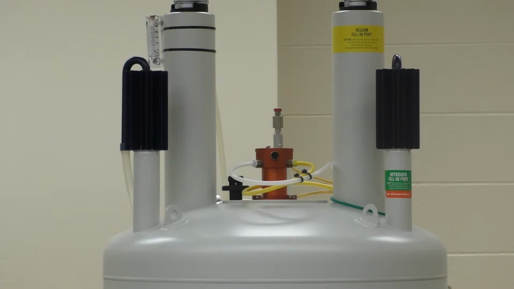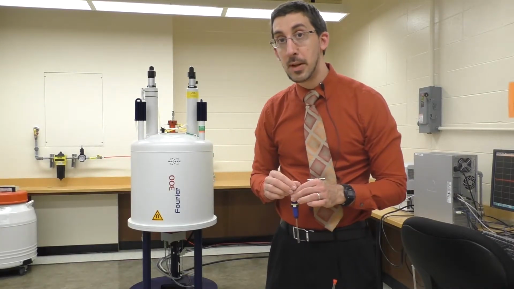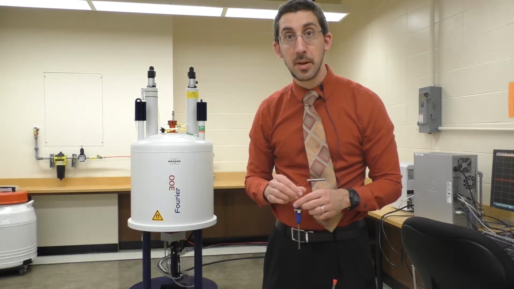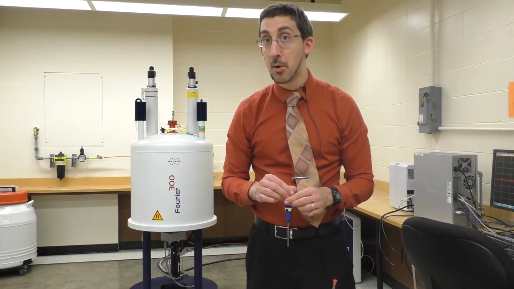Now the sample will fall down and click into place. And now my sample is ready for me to perform all of the following manipulations on the computer in order to acquire the NMR spectrum.